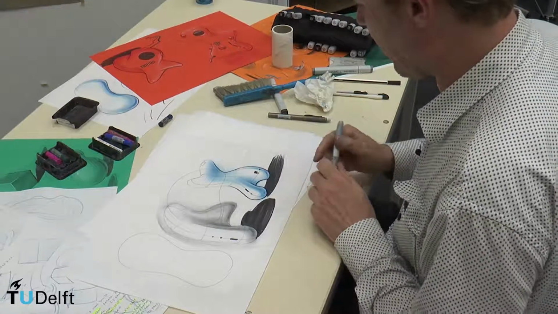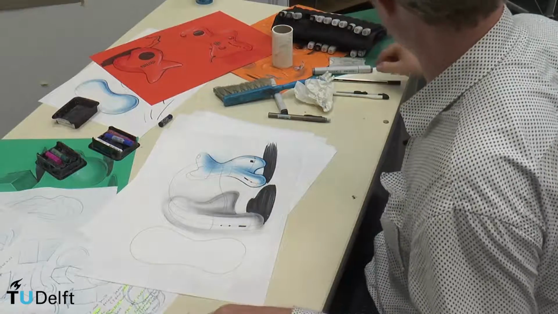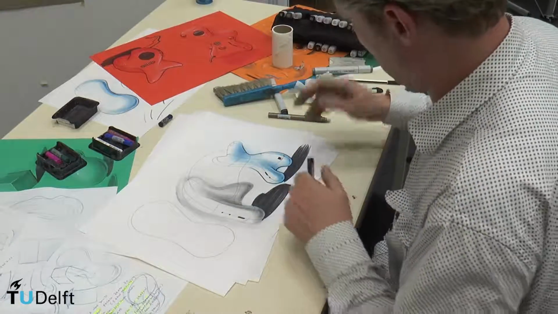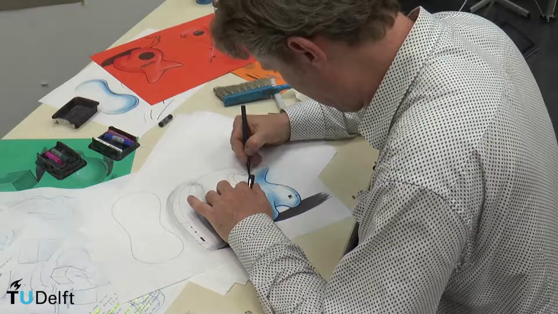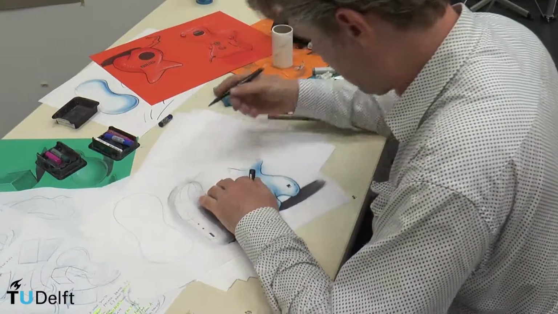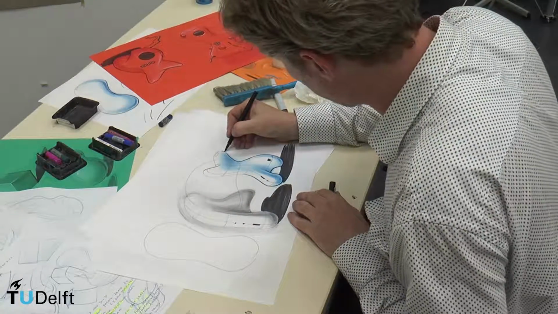Mostly the black on the right side is a sensible thing to do, like this.